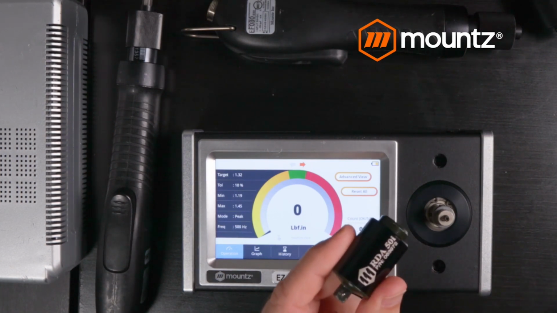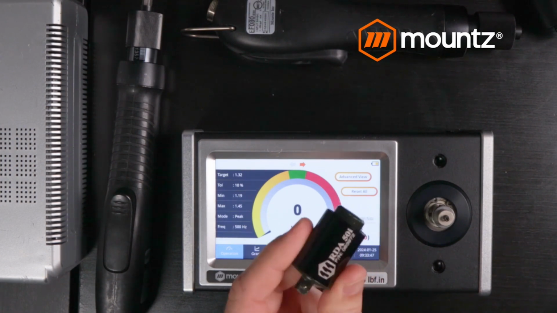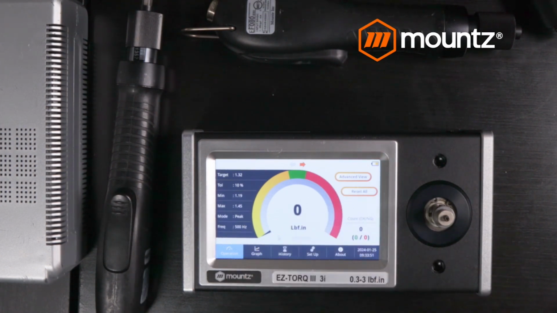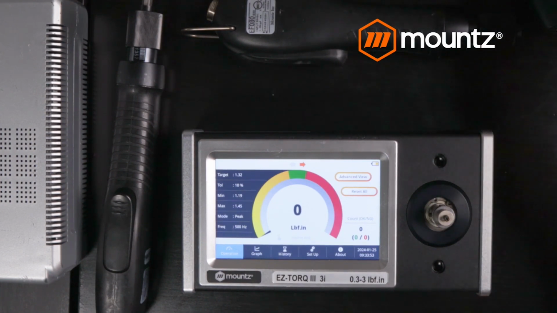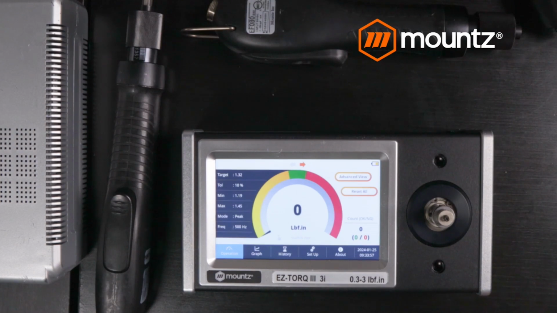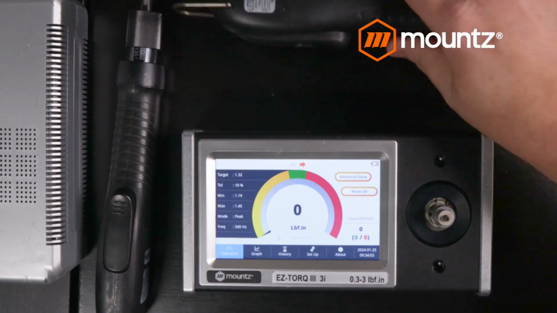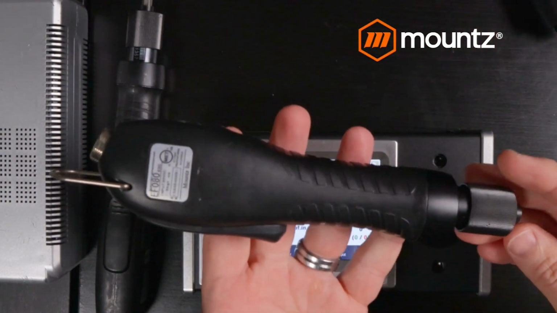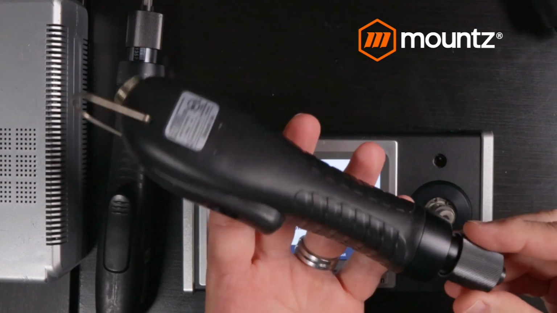But this would be a 50 inch-pound transducer to go into either our reaction style transducers or our LTT product as well. But just to let you know, this is our soft joint rundown adapter here. And I've got a couple different screwdrivers here, but this would be one driver that we have.